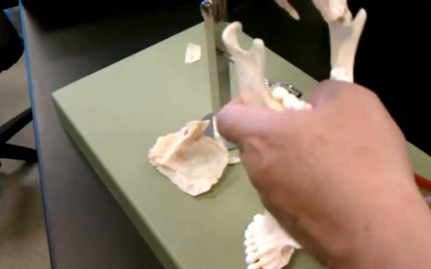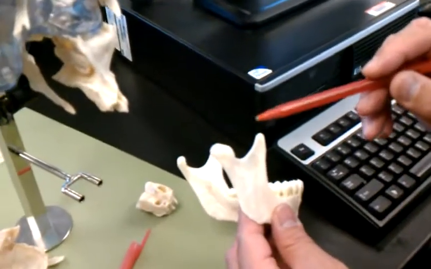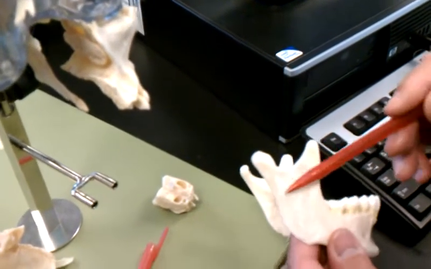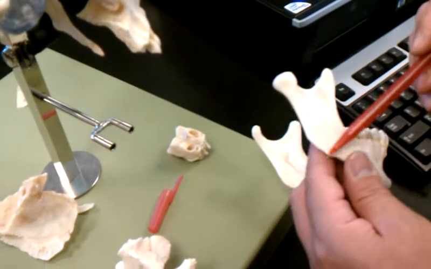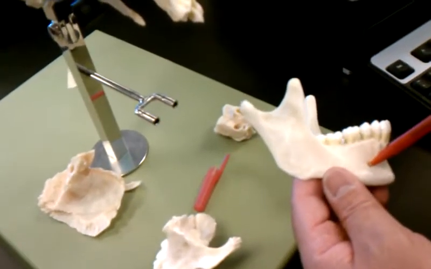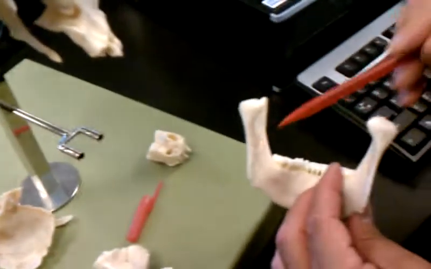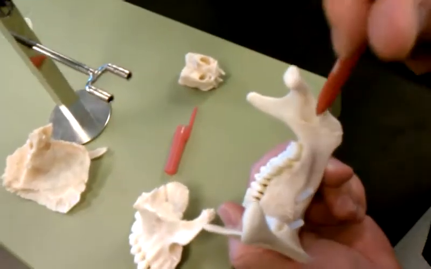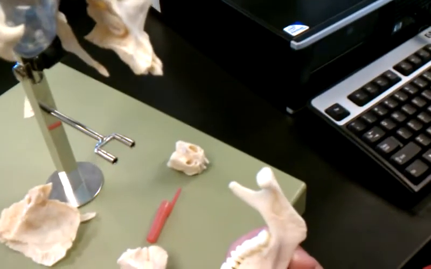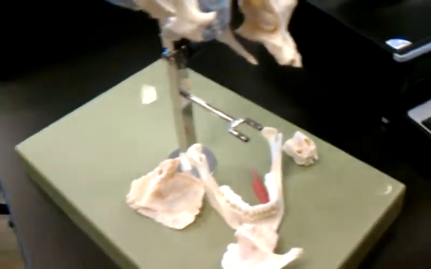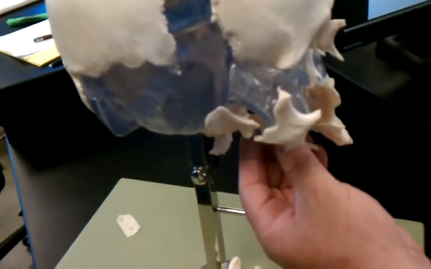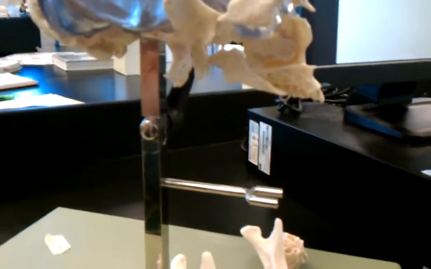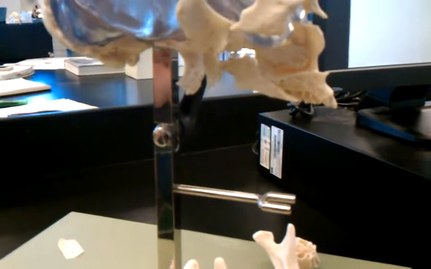All right, the jaw: the coronoid process, the condylar process, and then the mandibular notch, the ramus, body, angle, and the mental foramen, and the mandibular foramen. You can see better here. And then this that looks like a blade is the vomer. It is going to form the lower half of the nasal septum.